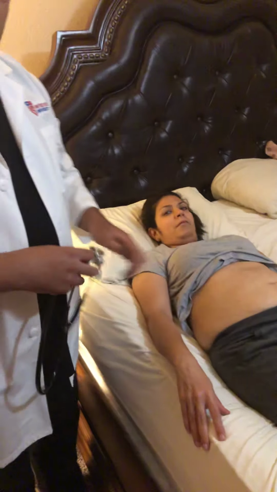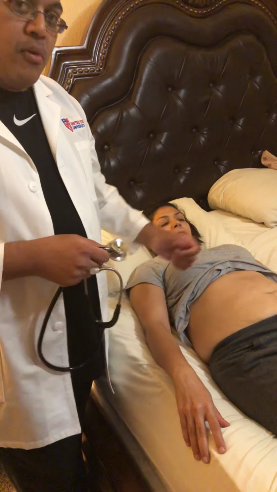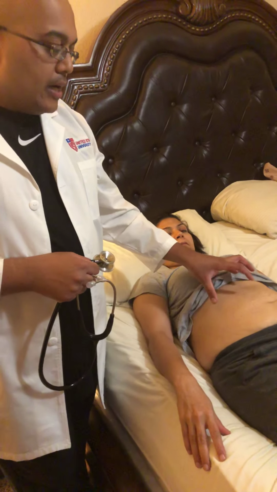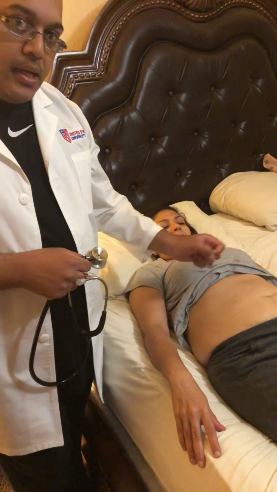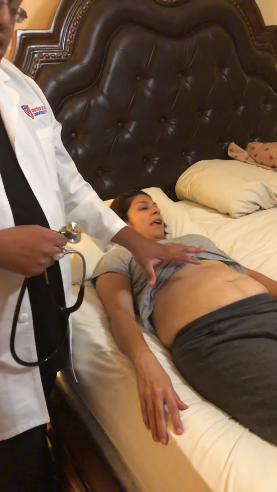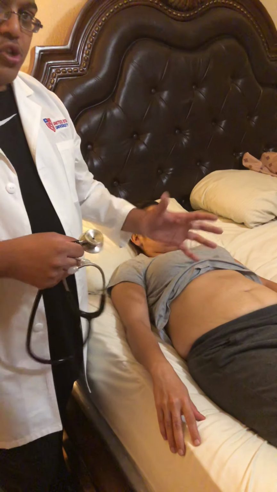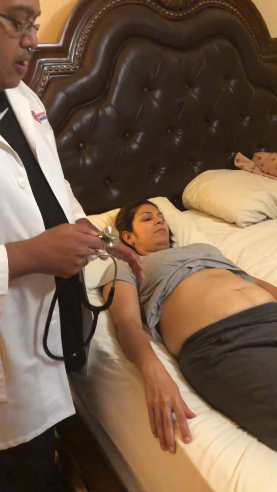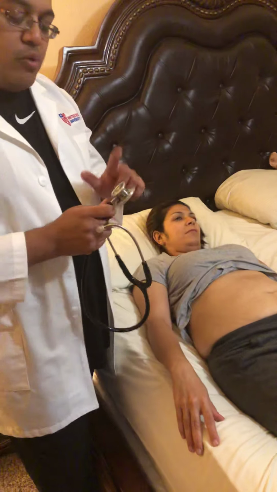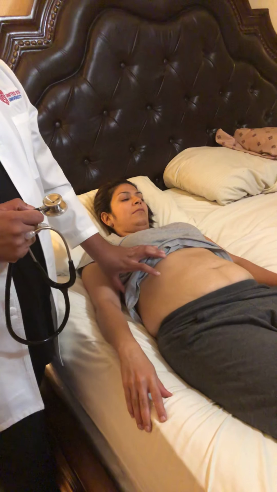Okay. So what abnormal finding would I hear? It will be a bruit. And in Rena's case, for all those anatomical landmarks which I have mentioned, I do not hear any bruit to suggest any abnormality there.